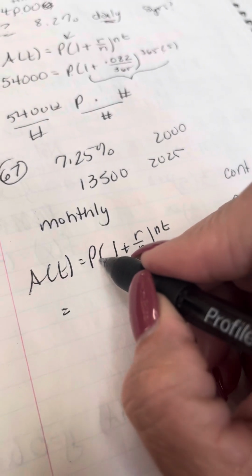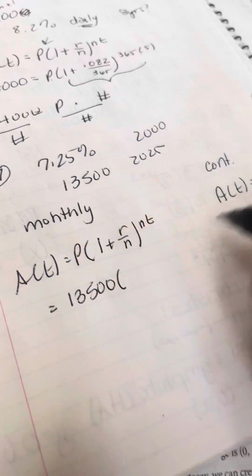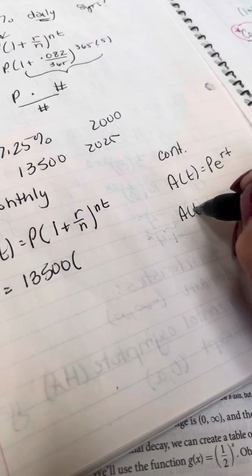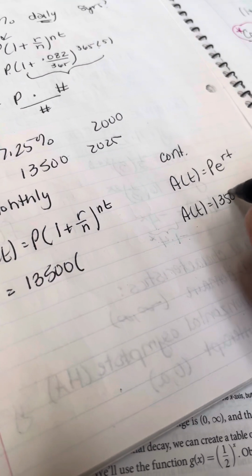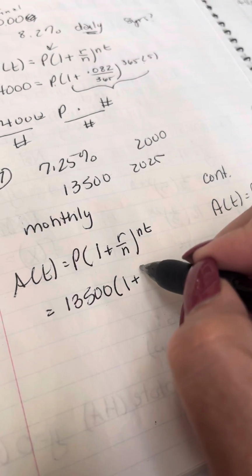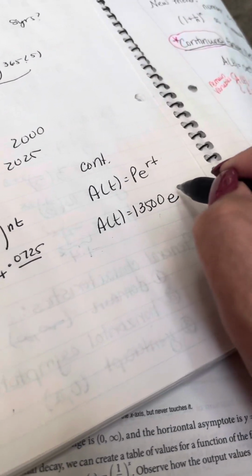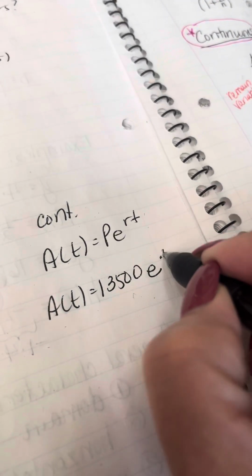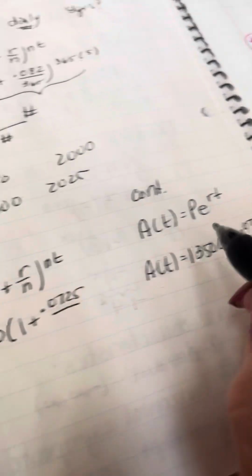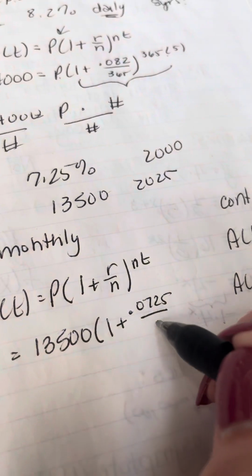For monthly, we're going to invest $13,500. That's going to be my principal. Over here, same thing, still $13,500. Next, I need the rate, which is 0.0725. Next, I need how many times it compounds. Monthly is 12.